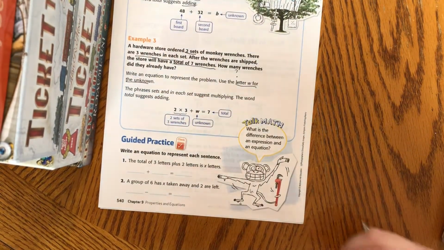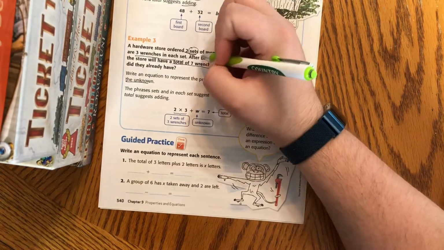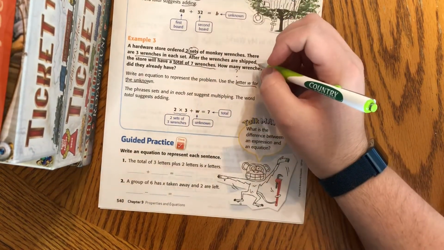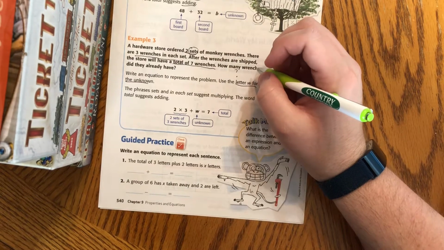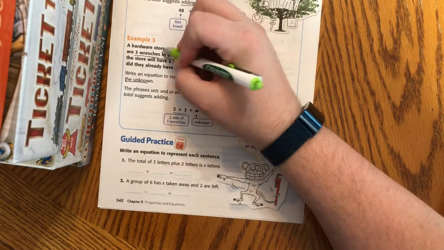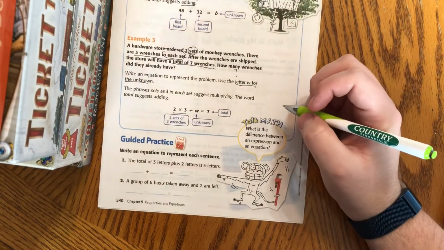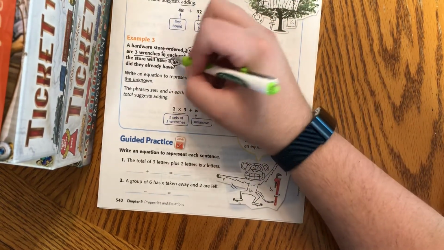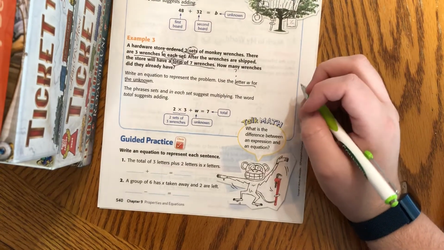The phrases sets and in each set tell us we're gonna be multiplying. And the word total tells us we're gonna add.